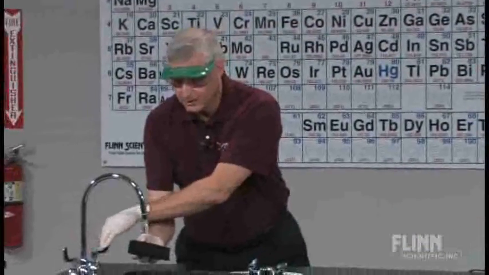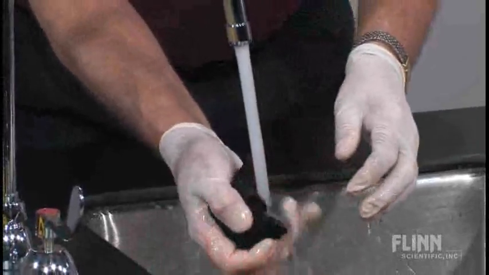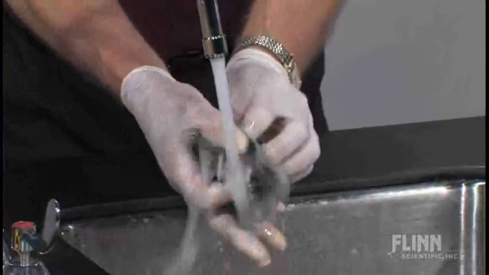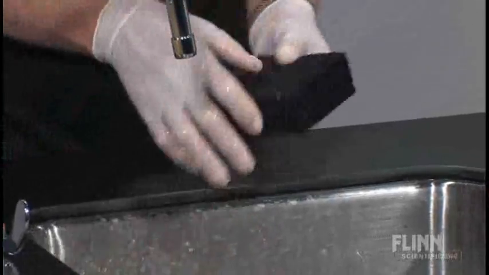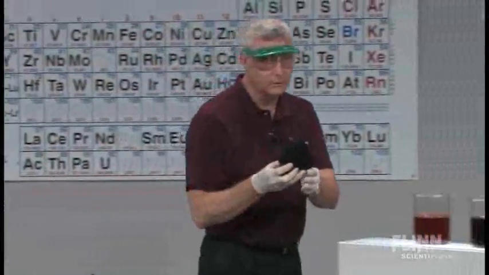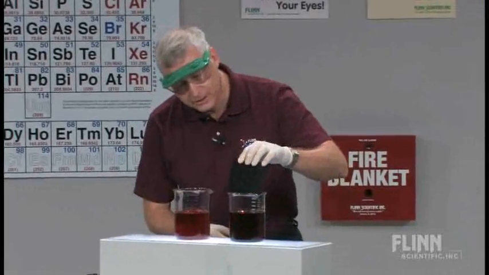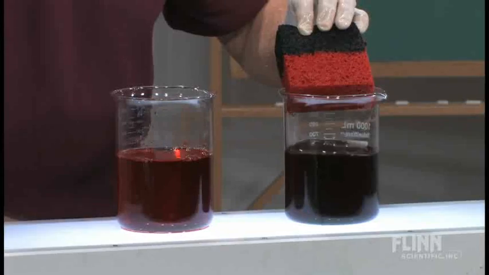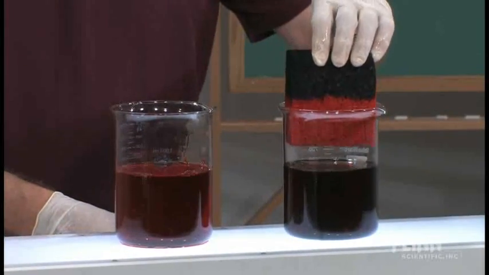So we'll come back here to the sink and we're going to rinse this out. And I see red liquid coming out of it, but the sponge is blue. Let's try putting it back over here in this blue liquid. That's pretty interesting.